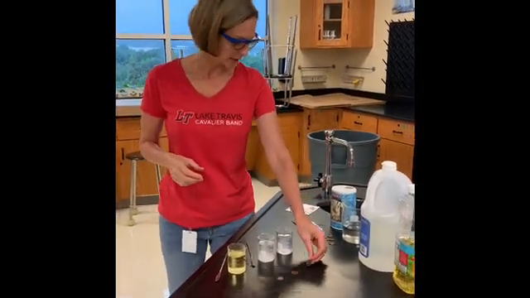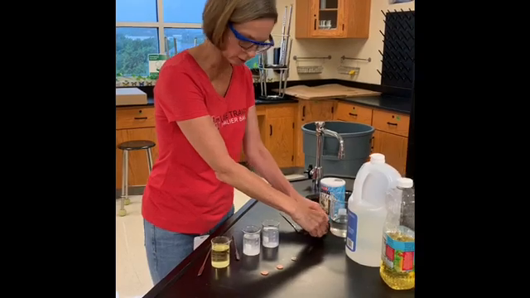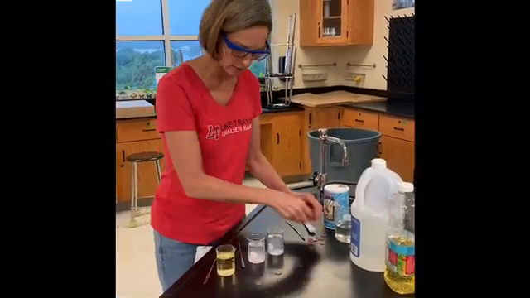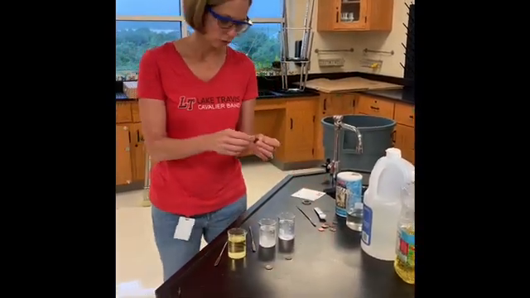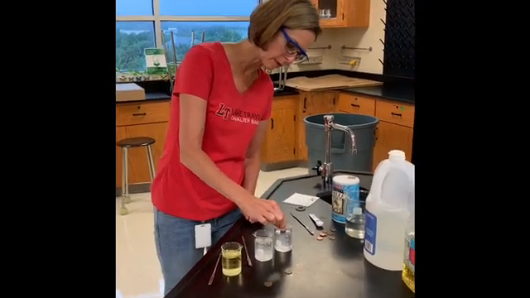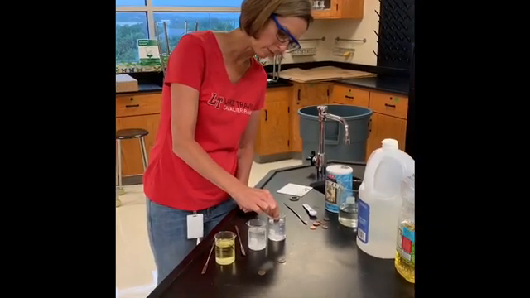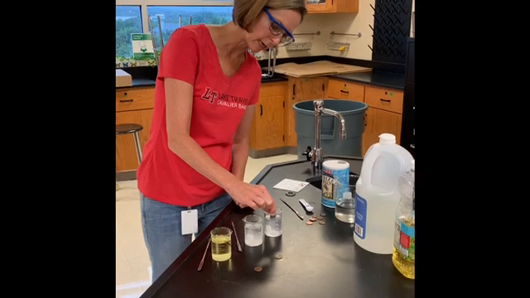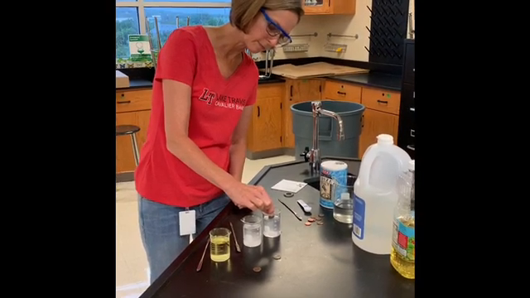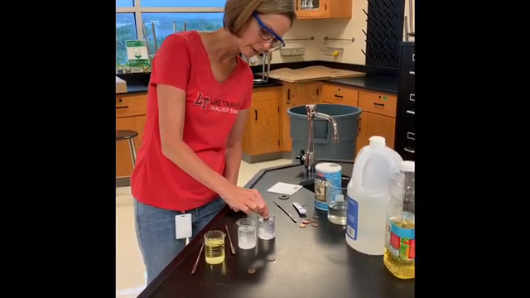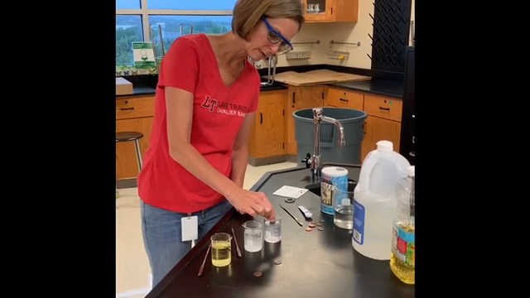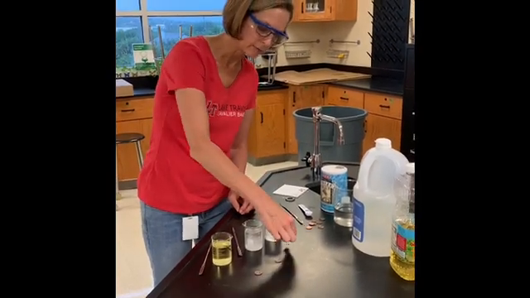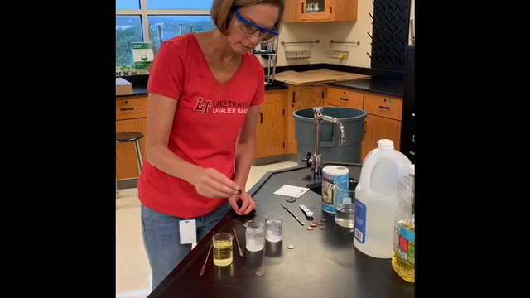Now, we are going to take dirty pennies, and I think I have some dirtier ones here than the ones I put up. And we are going to see what happens when we hold them in the substance for 30 seconds. Okay, so we didn't see much change there. We're gonna do it in the next one.